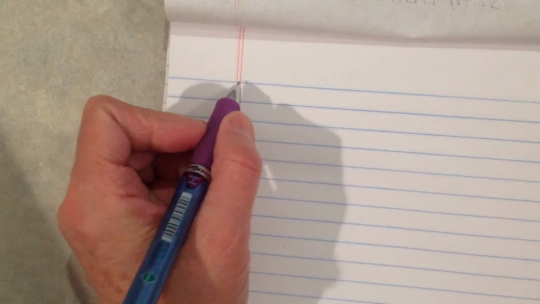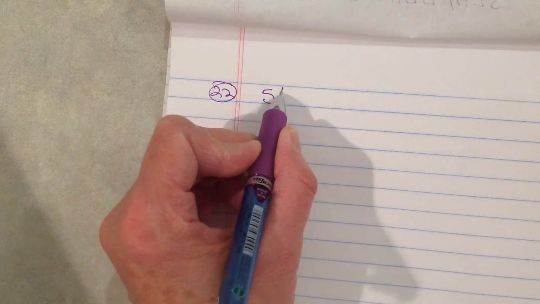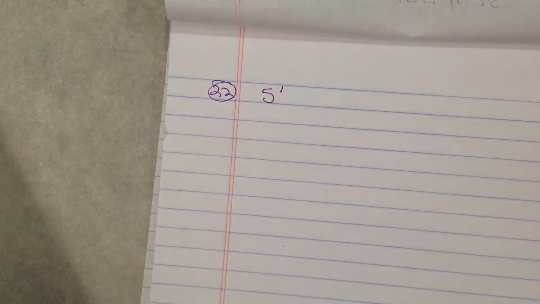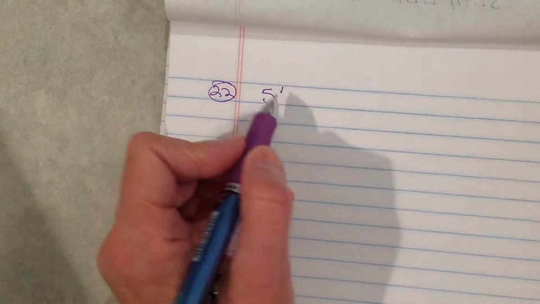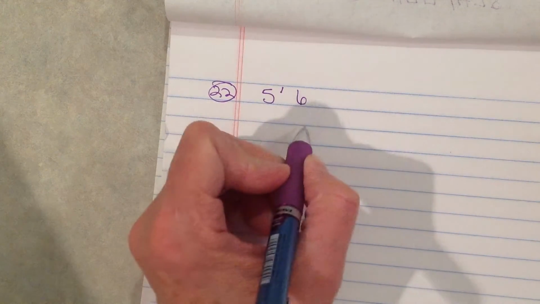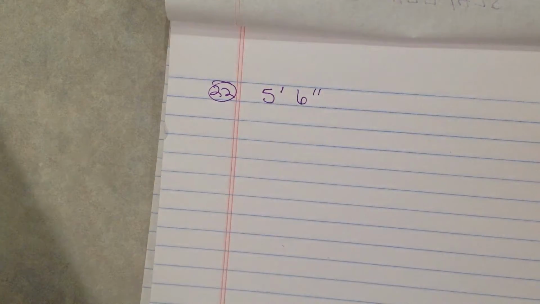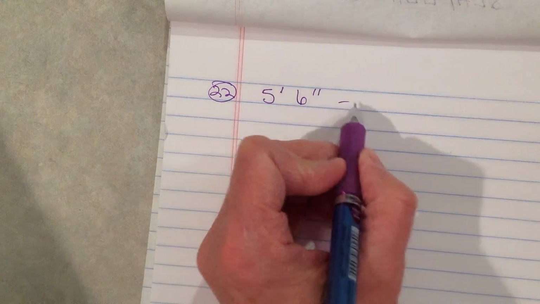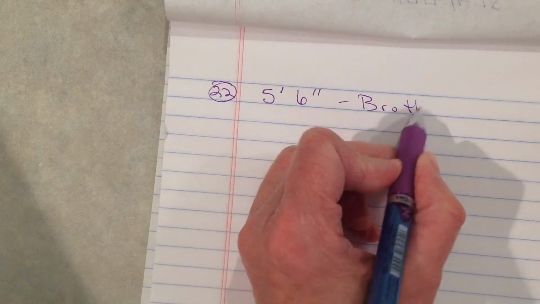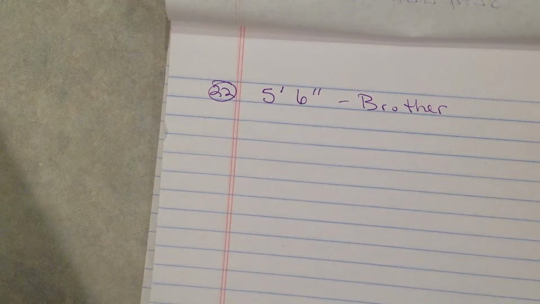That's brother. This is number 22. 5 feet 6 inches. Remember, that little slash means feet, and that little slash means inches, and that's brother, older brother.